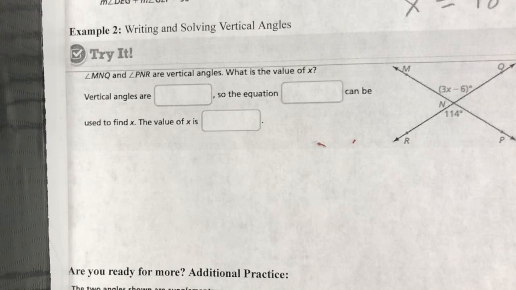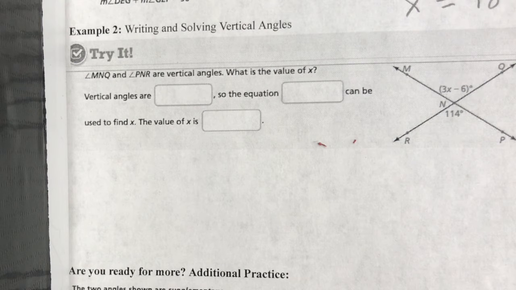All right, and then we're going to look at example 2, doing that with solving vertical angles. So we have the angle MNQ and the angle PNR are vertical angles. What is the value of x?